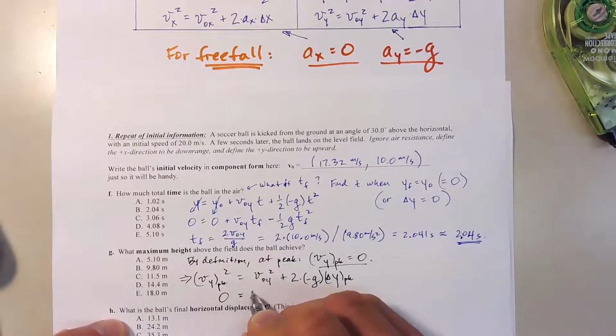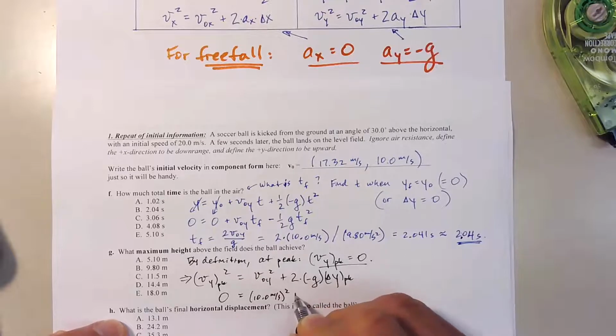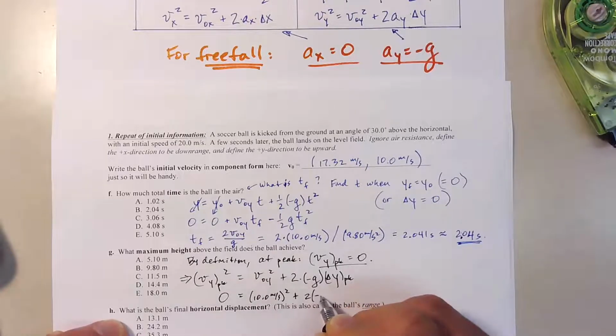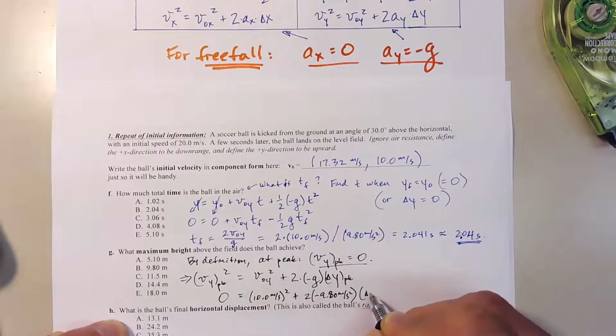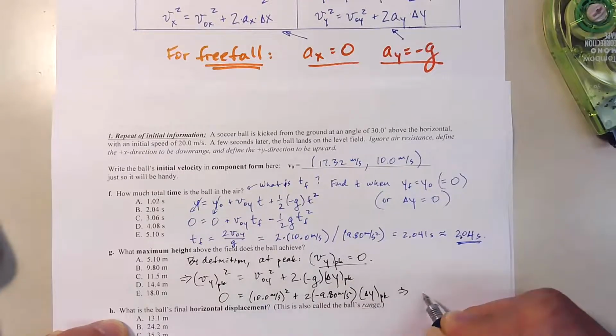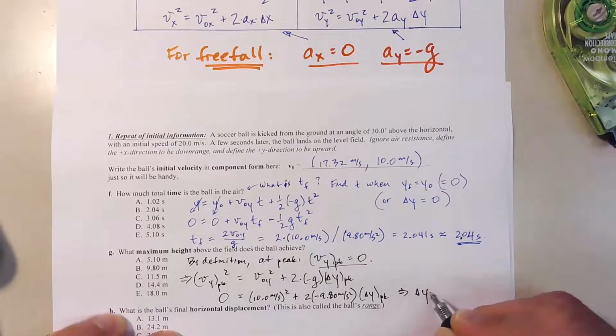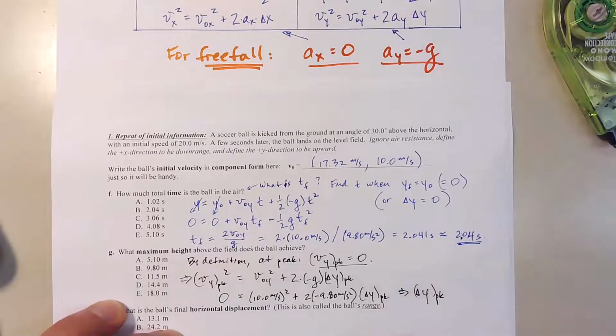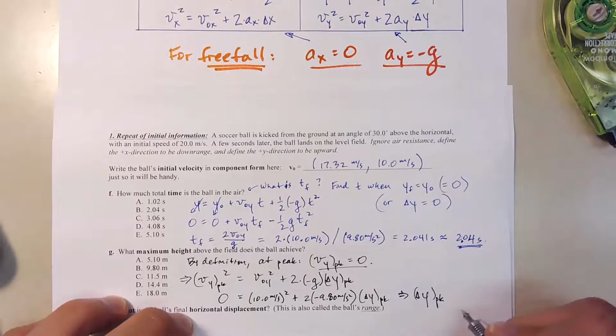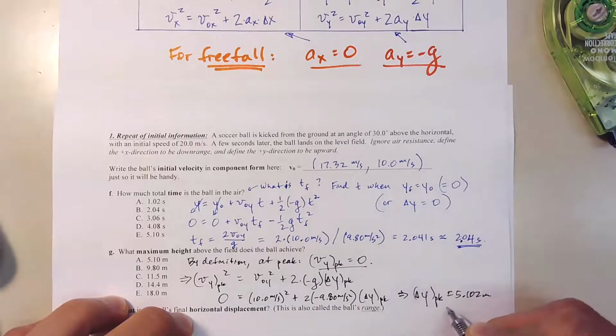This is 0, equal to 10 meters per second squared, plus 2 times negative 9.8 times delta y. And then I can solve and find that the vertical displacement at the peak is 5.102 meters, rounding to 2 sig figs, 5.10.